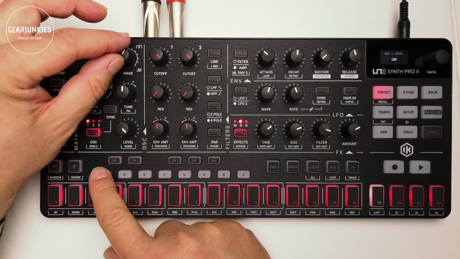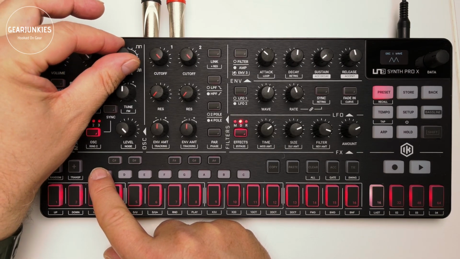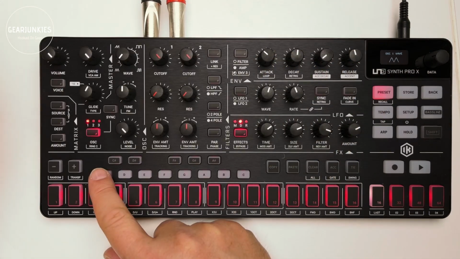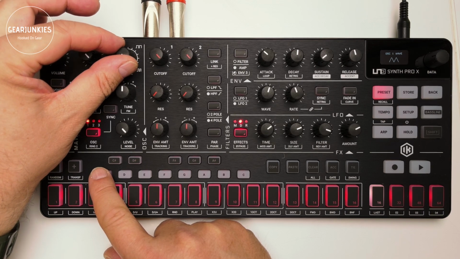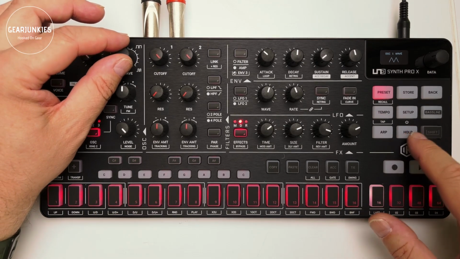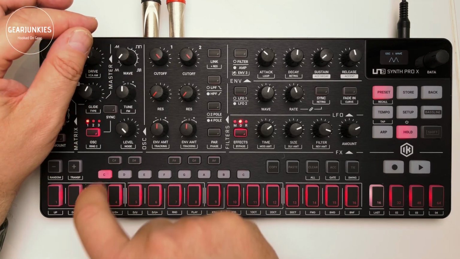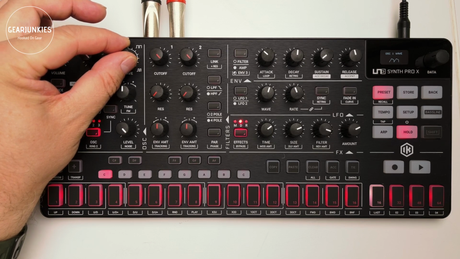So these are wave shaping analog oscillators, and you can see in the display what kind of shape it has, and as you move the encoder, it will go through the various wave shapes that are available. And luckily it has a hold function, so we can just play a button and then go over the different waveforms.